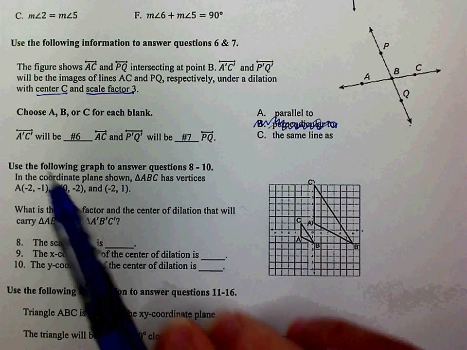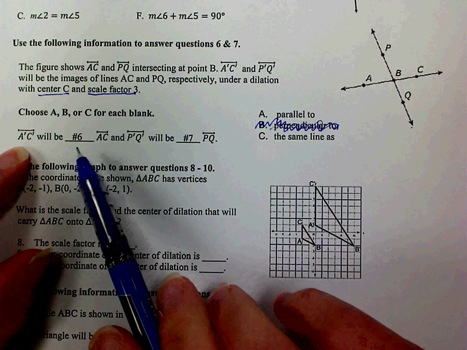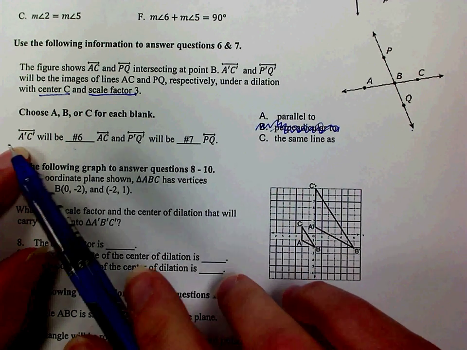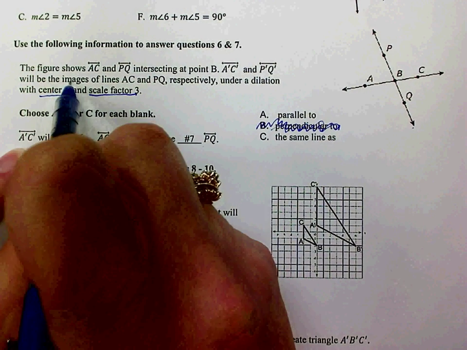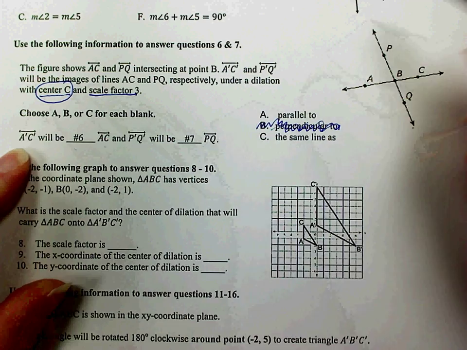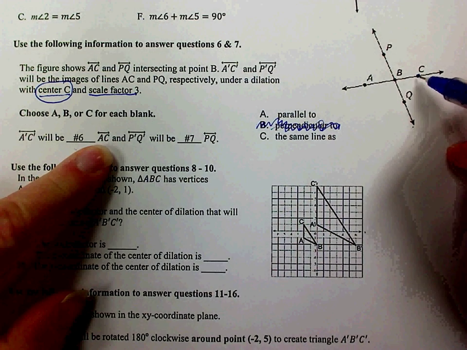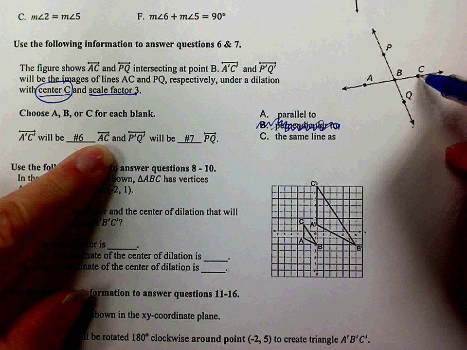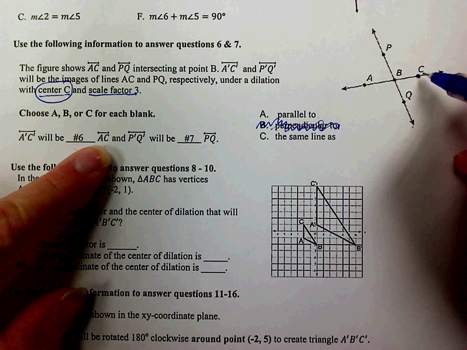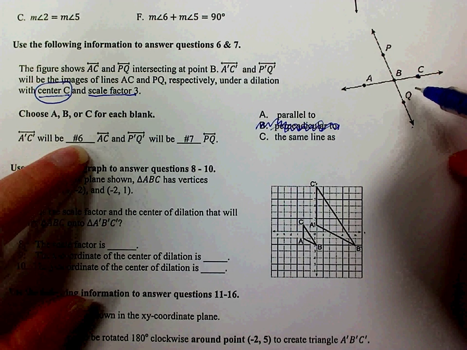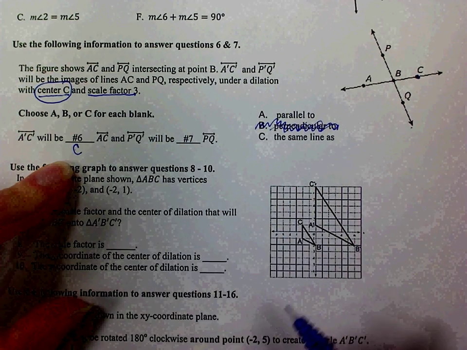So we want to know, will the image line A prime C prime be parallel to AC, or will it be the same line as line AC? Since we are dilating from the center point C, and our line AC goes through that point, remember our property says that a line that goes through the center of dilation will not be changed. And so the answer you should pick for number 6 is C, the same line as, since it goes through the center of dilation.